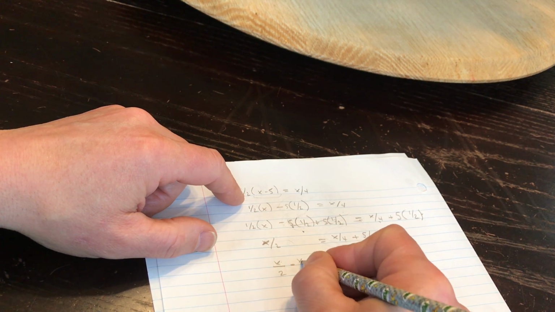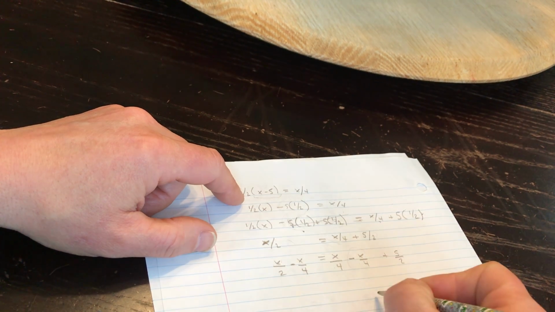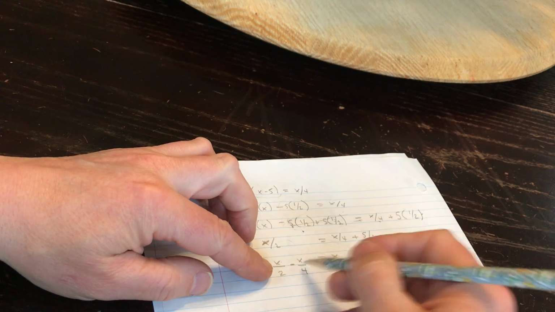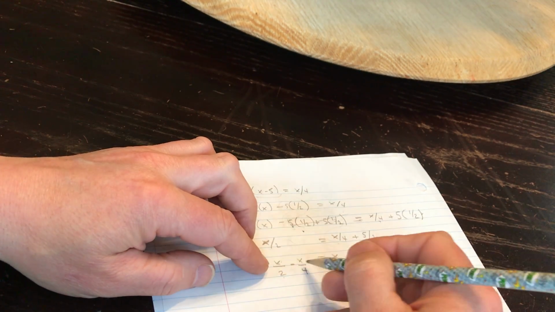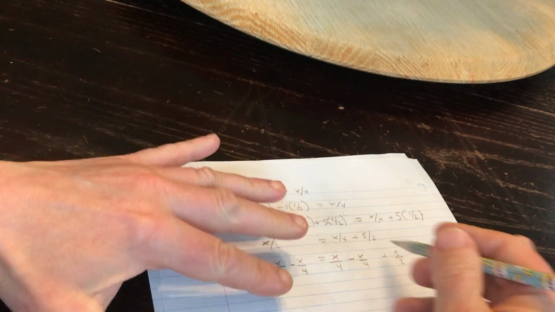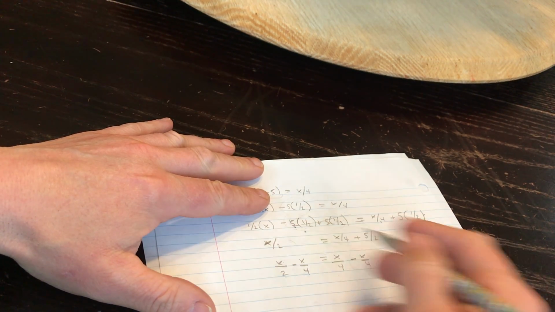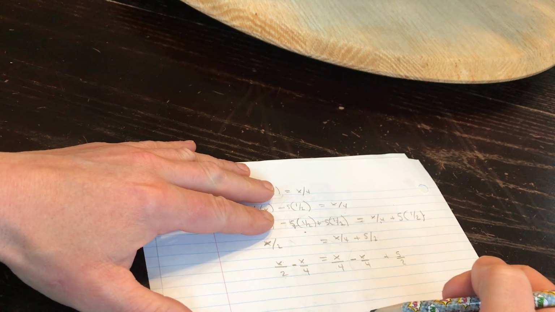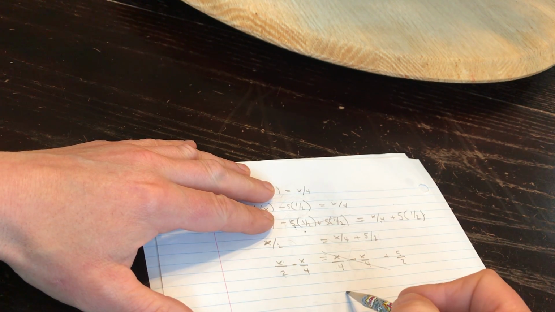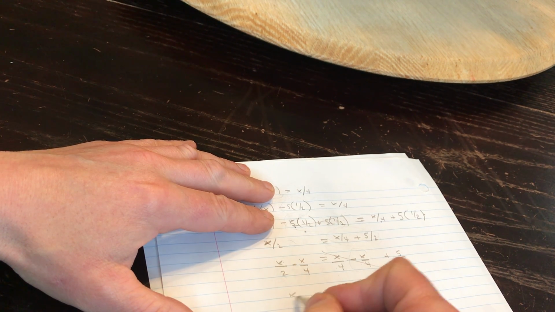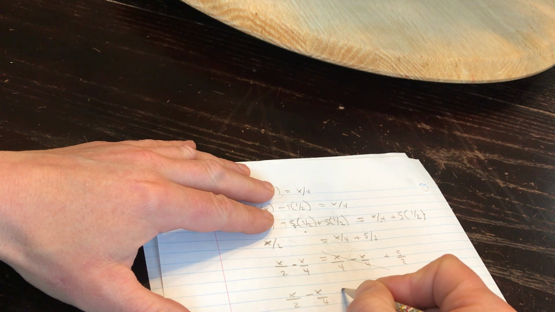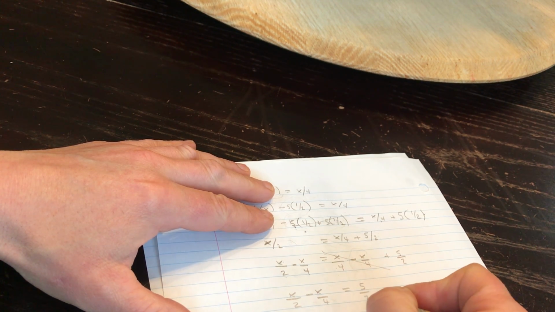That's all I did. I didn't change the value of the whole equation because I did the same thing on both sides. I subtracted x over 4 on both this side and that side of the equation. So I'm not really changing the value. I'm just moving numbers around to make things easier. So I got rid of that now, and what's left is this.